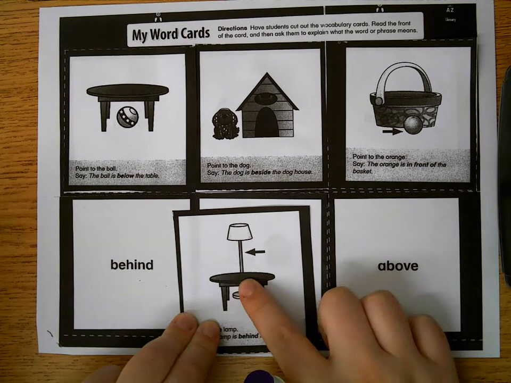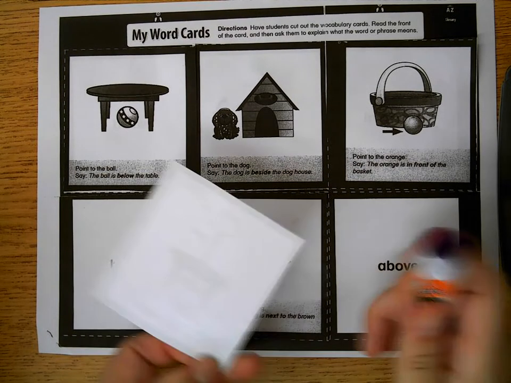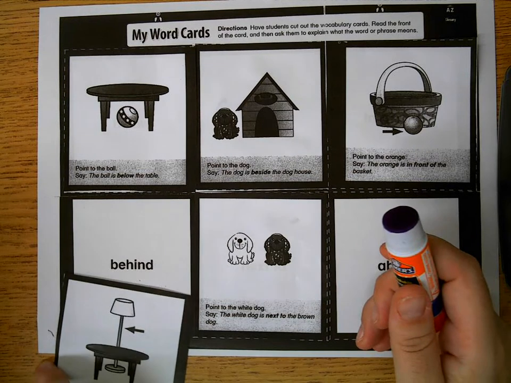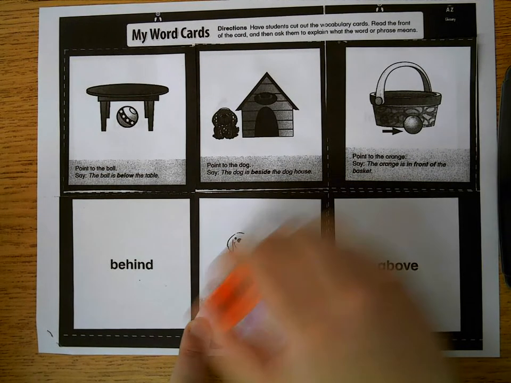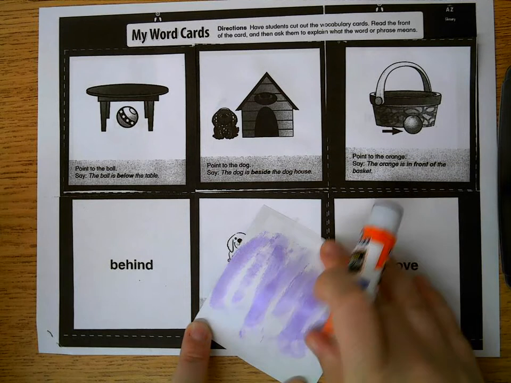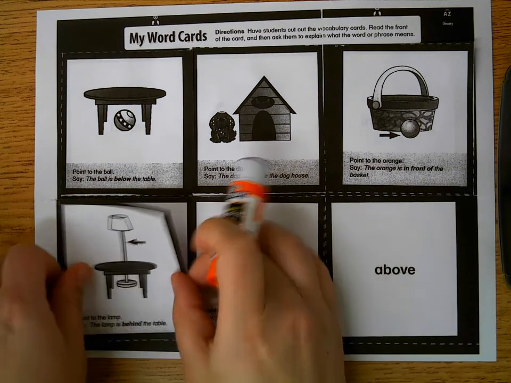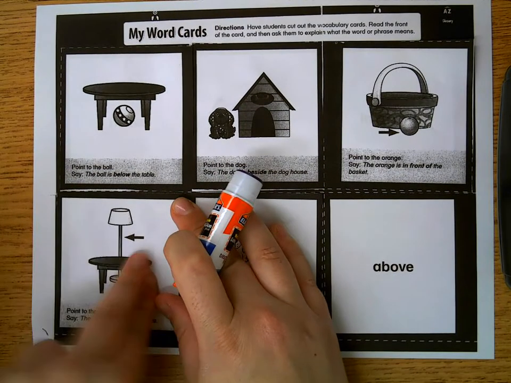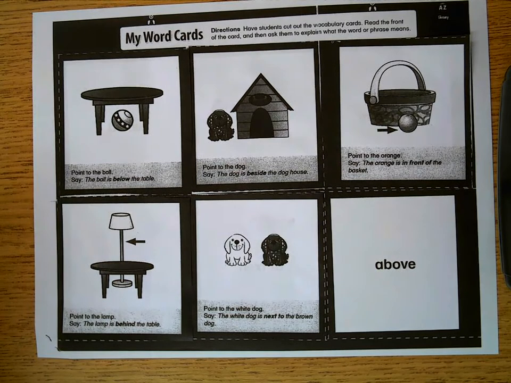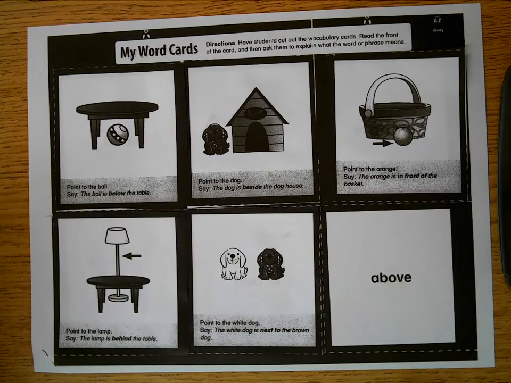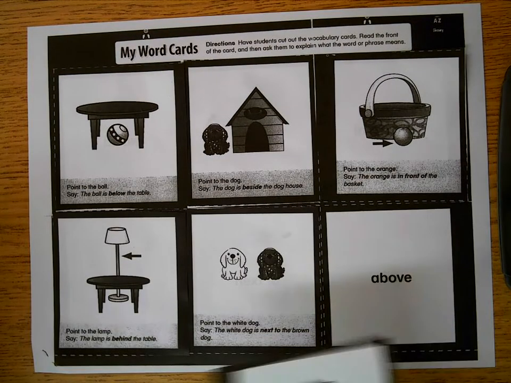But if you look closely, you'll notice that the lamp is behind the table. So I'm going to glue this one onto the word behind. Again, feel free to pause and then restart the video if you need a little extra time. I've been practicing gluing for a while, so I'm pretty quick at it.